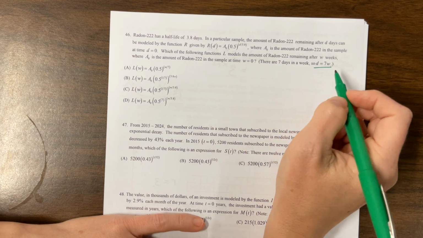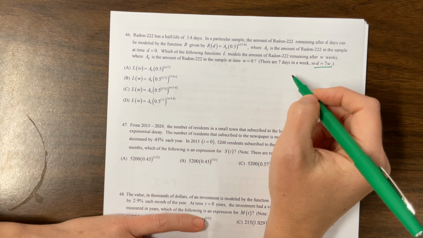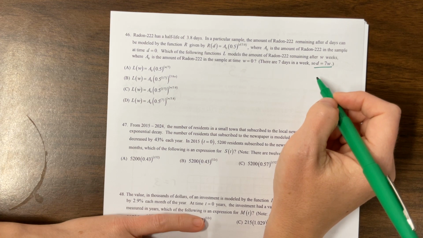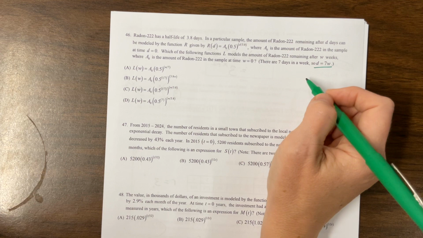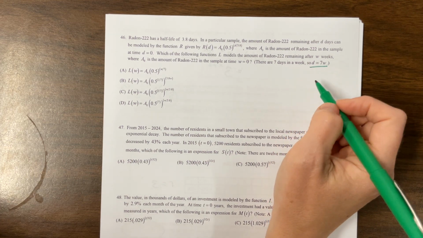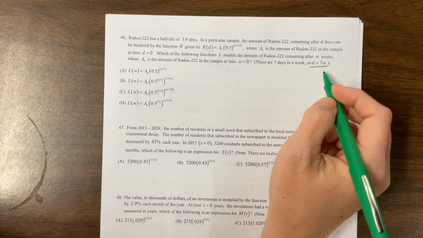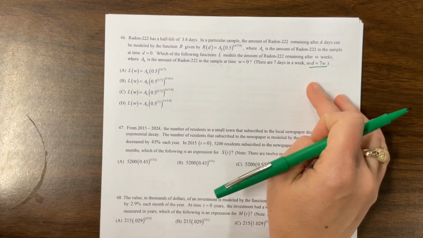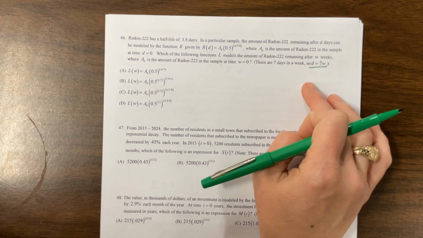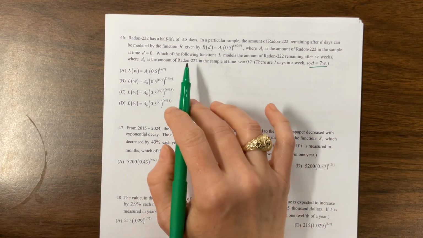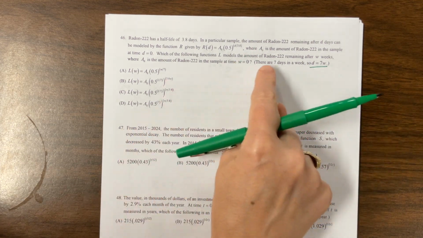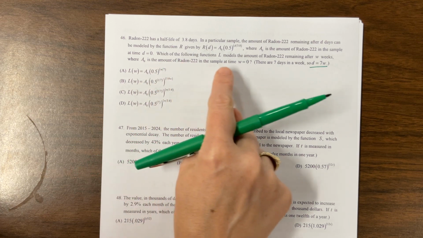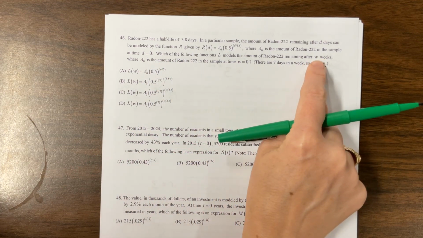Oh, D is equal, what? I disagree with that. I wonder if they caught that typo and I just didn't print out the new one. Am I crazy? Comment below if you think I'm crazy, or tell me if I'm wrong on this one. Let me read it one more time. I'm a little headachy, a little cross-eyed. Remaining after W weeks.